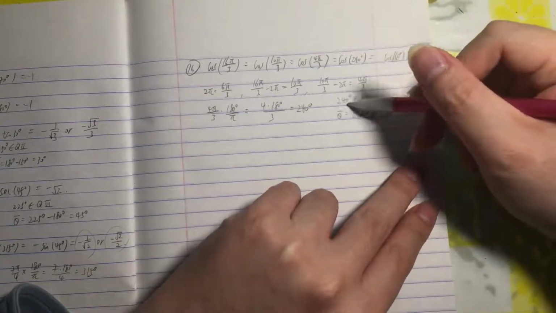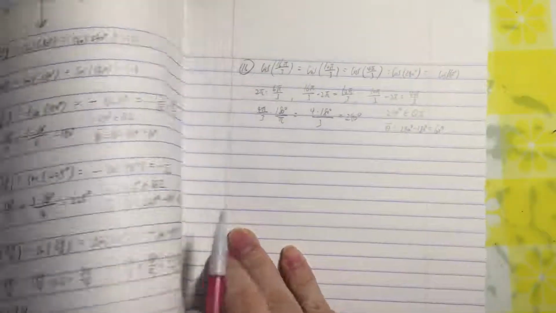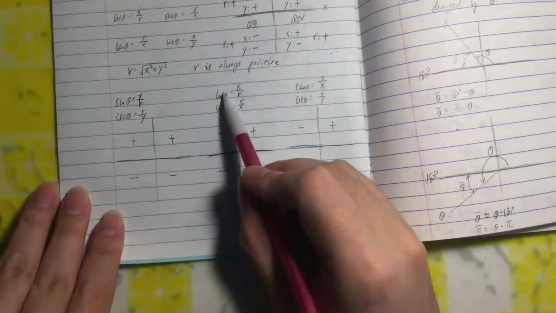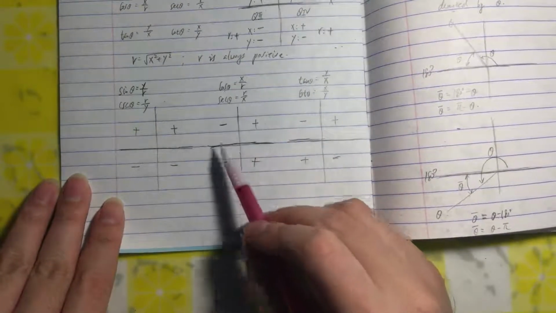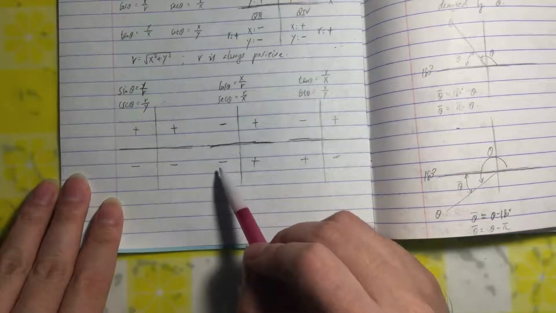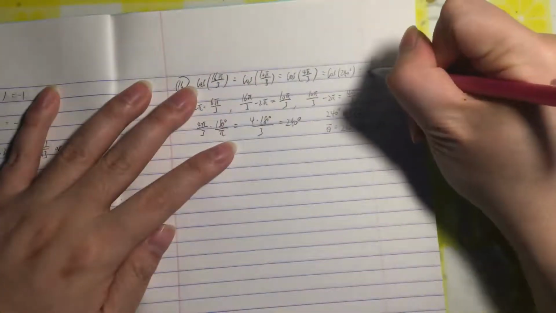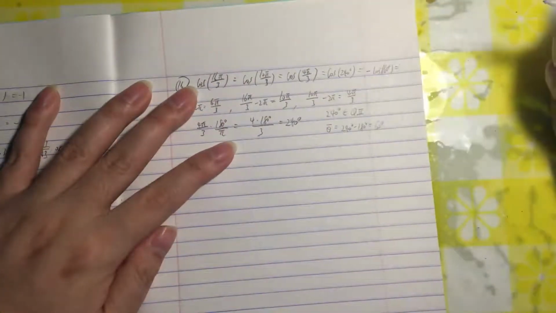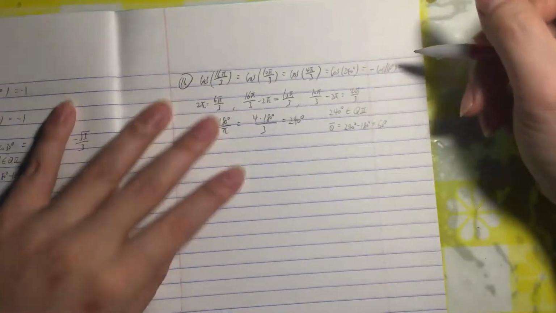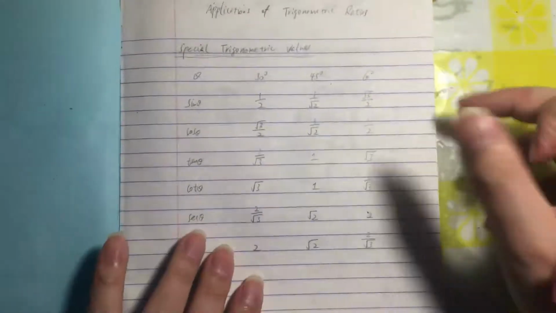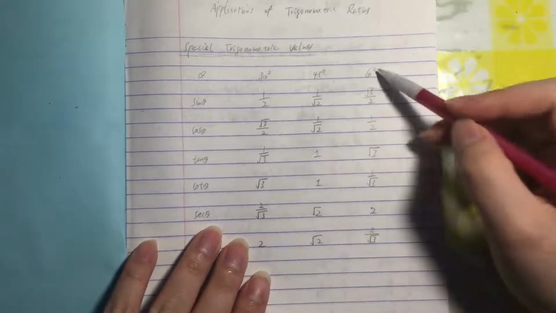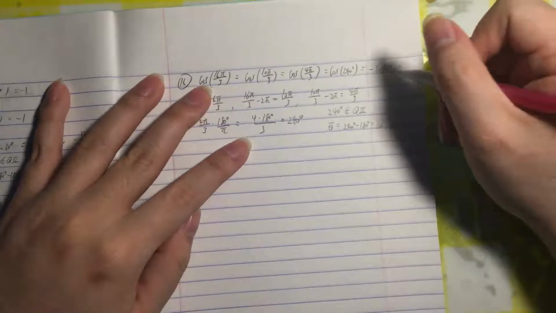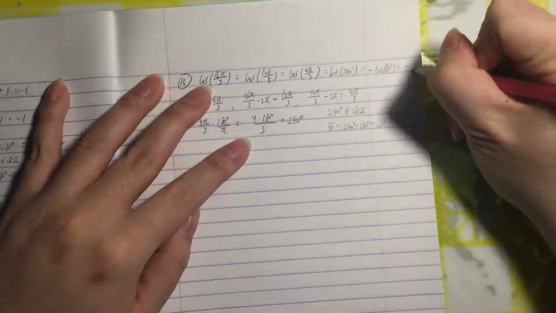Here, this angle 240 degrees lies in quadrant 3. Quadrant 1, quadrant 2, quadrant 3. The cosine function in quadrant 3 is negative. So that's negative cosine 60. How much is cosine 60? Cosine 60 is a special value. Cosine 60 is 1 over 2. It's a half. So the final answer is negative 1 over 2.